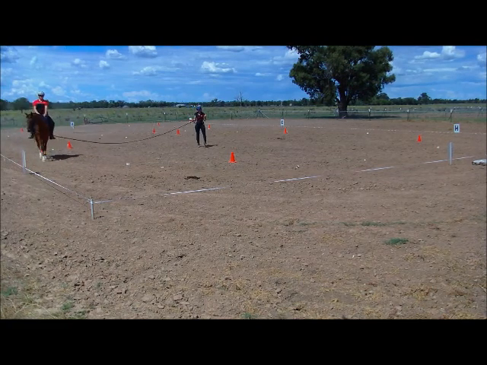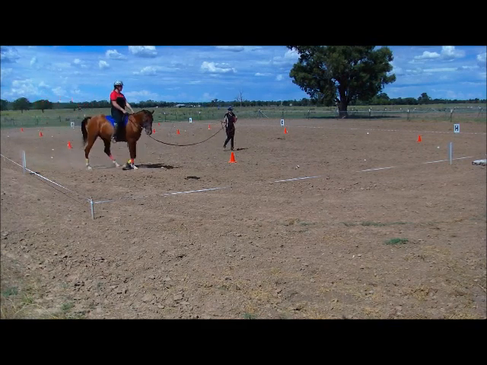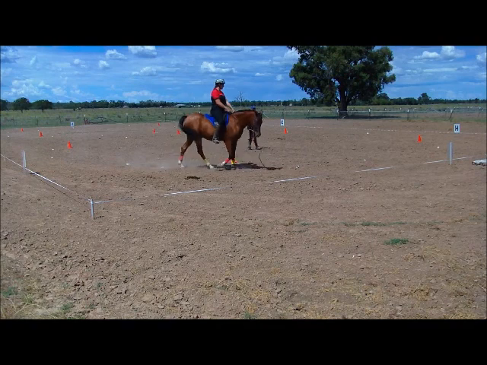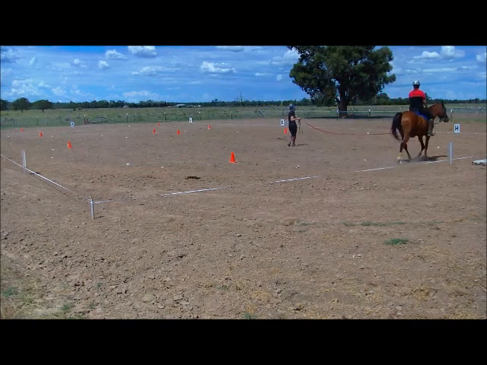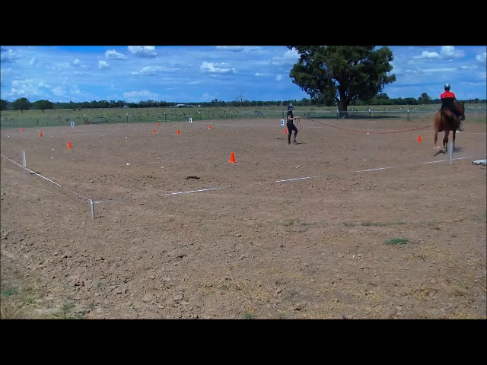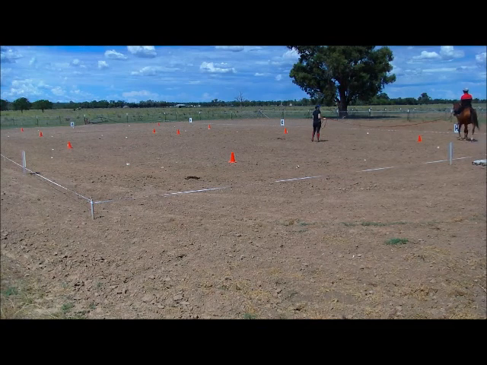So if you just give a little bit more outside leg, a little bit more inside leg, and just turn his head just a little bit to the left, he's just counter flexing outwards. So what we want him to do is work on that lateral flexion and flex inside. That's the way.